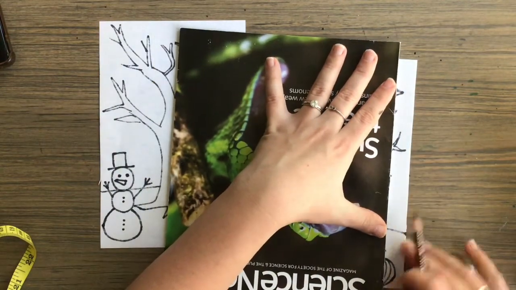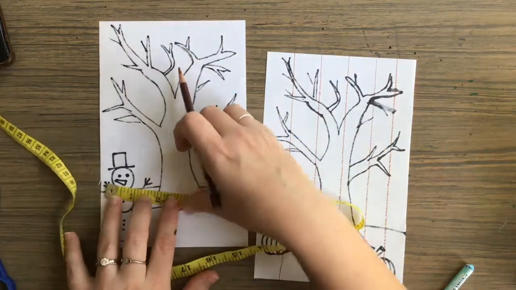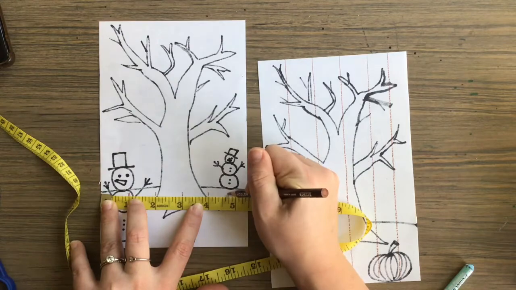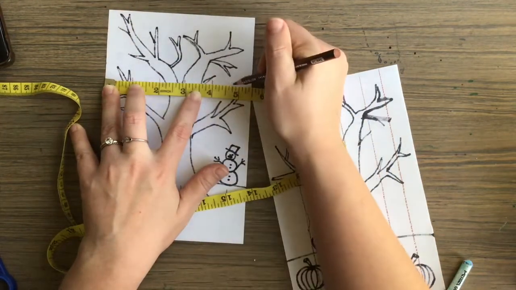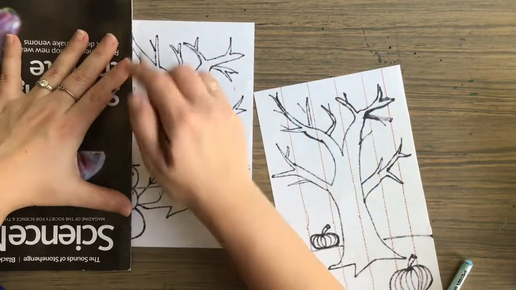Now, my paper was actually 5.5 inches wide. Because of that half inch, I had to make my last two strips on the right side just a teensy bit narrower or skinnier, but that's okay, it'll still work out. You might need to do the same thing if you have a half inch wide paper as well.